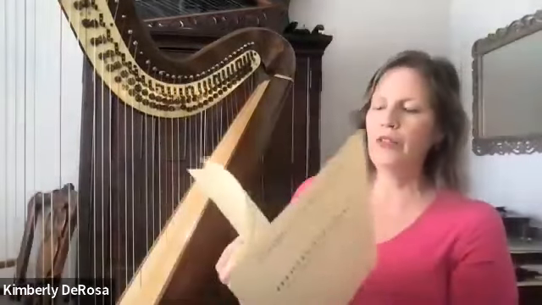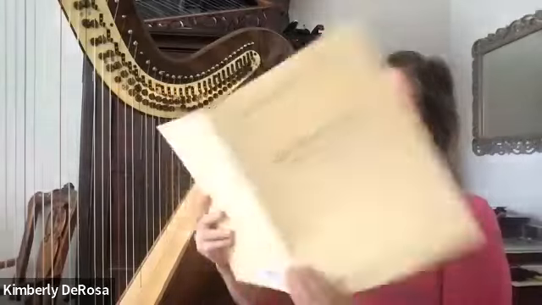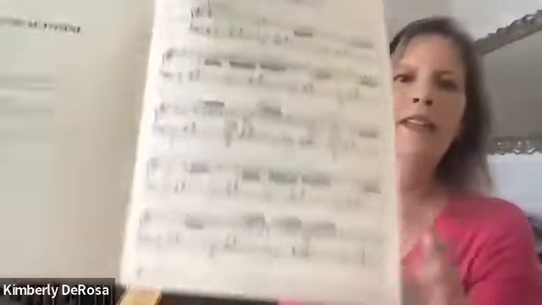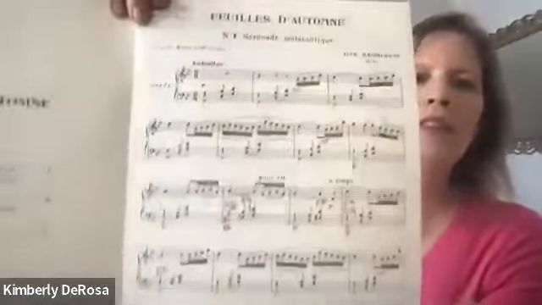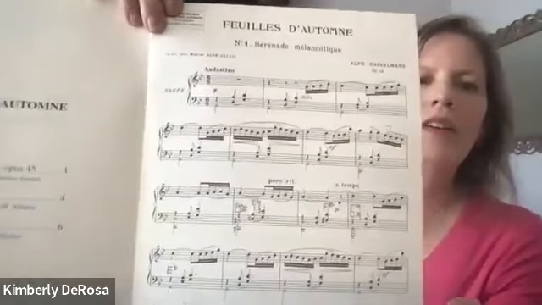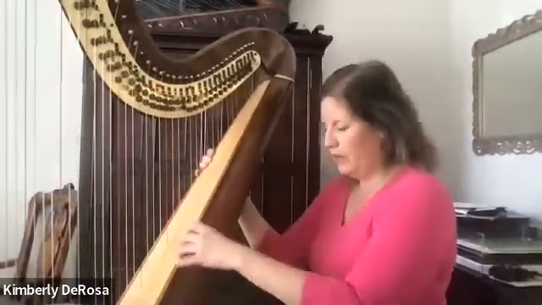The Hasselmans, this one is going to be for more of an advanced student. Let me give you an idea of the level of this. But this is a really wonderful grouping of 3 pieces. And I'll play just a little bit of this first one.